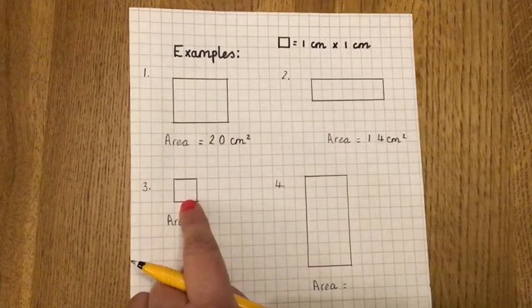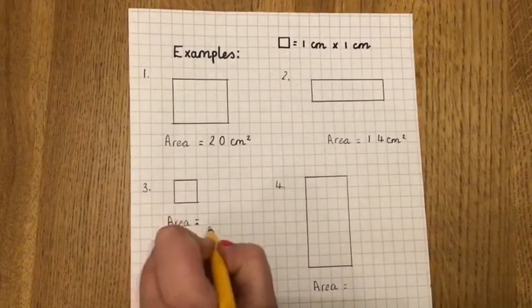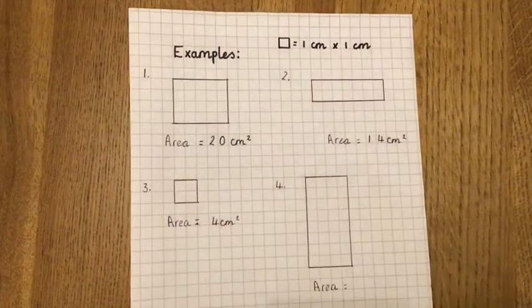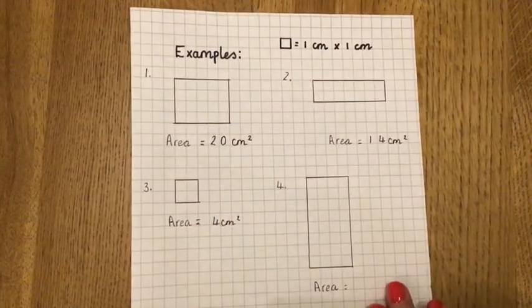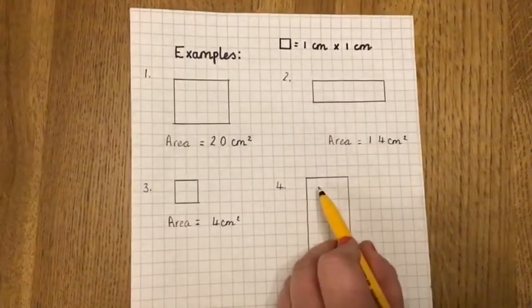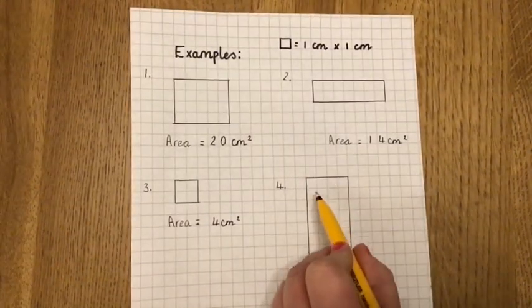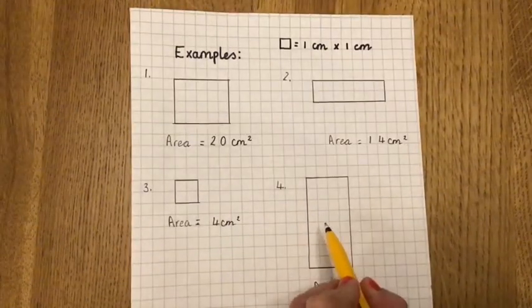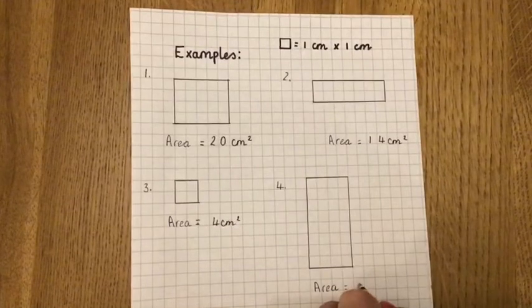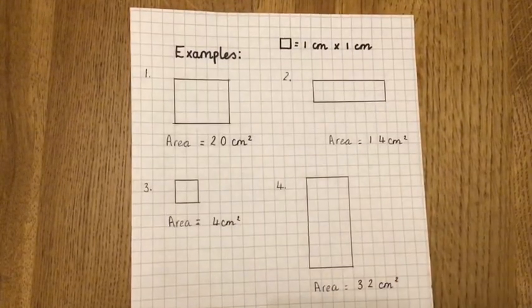I can see I've got 4 squares, so the area of shape 3 is 4 centimetres squared. And number 4, same again, 1, 2, 3, 4. So I can count in my 4s, so 4, 8, 12, 16, 20, 24, 28, 32 centimetres squared.